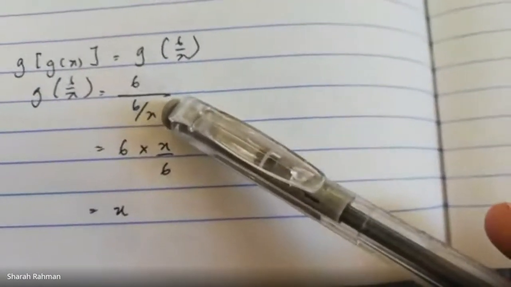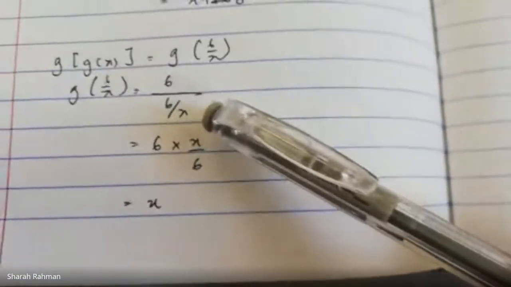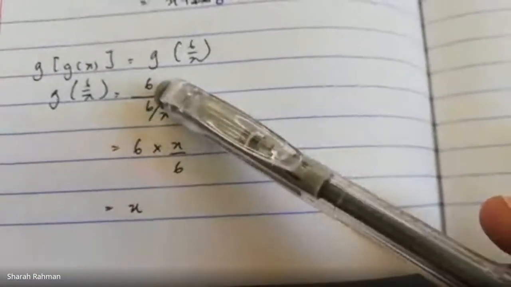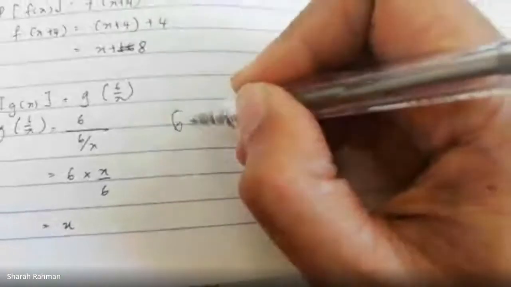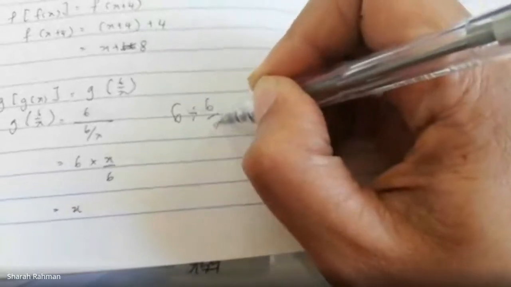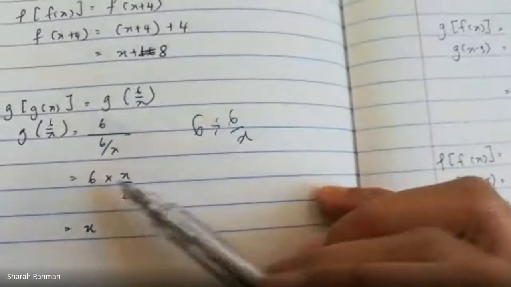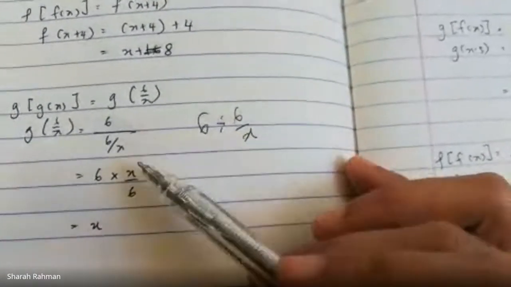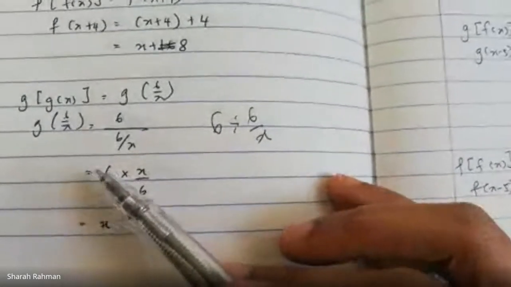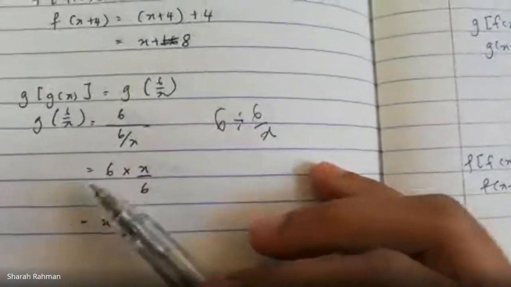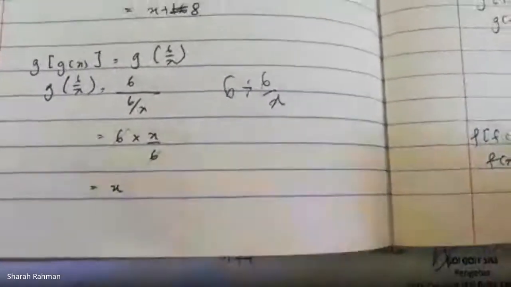So as we did before, for which question did we do this? Question D, I think. Okay, so this one we change to the left side. So we get 6 divided by 6 over x. This divide changes to times. Then this 6 over x upside down becomes x over 6. Then we do 6 times x over 6. This one can be simplified. So the answer is x.